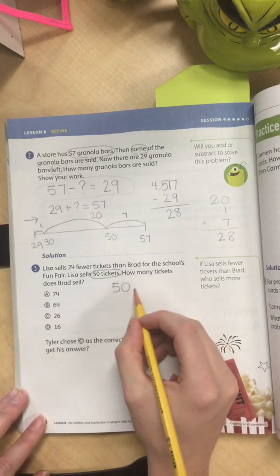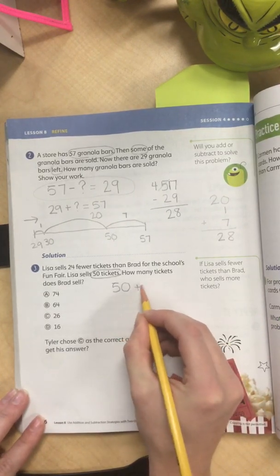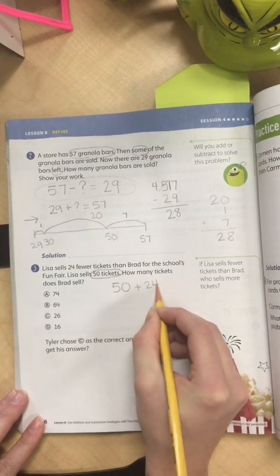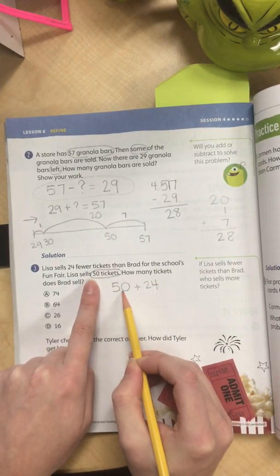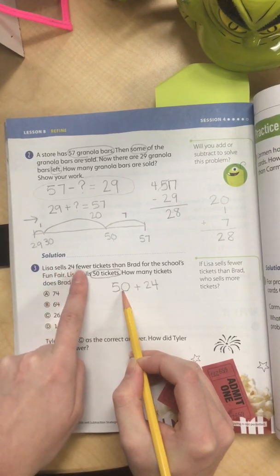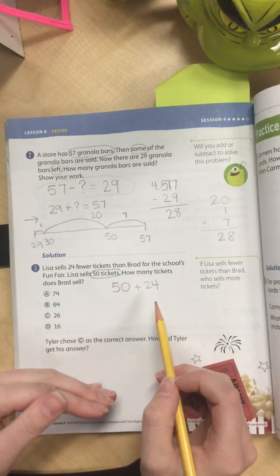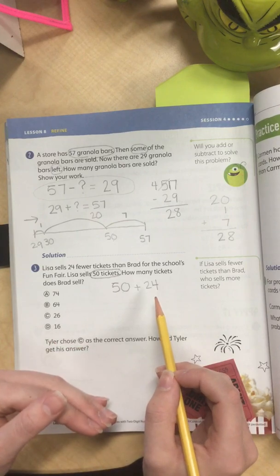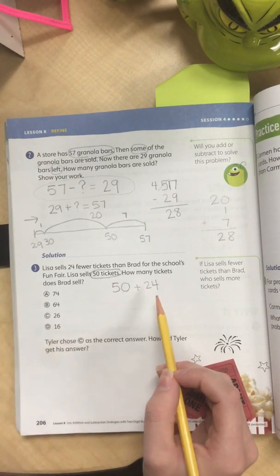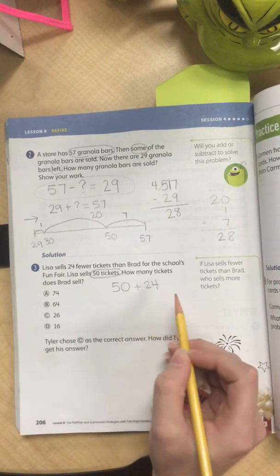So if I do 50 plus 24, because I know Lisa sells 50, but it also says Lisa sells 24 fewer tickets than Brad. So fewer means less, but think of the question, it's asking for how many Brad sold. If Lisa sold less than Brad, we still need to know Brad's number. And for that reason, we have to add those 2 numbers together.